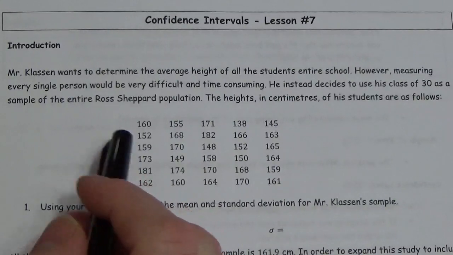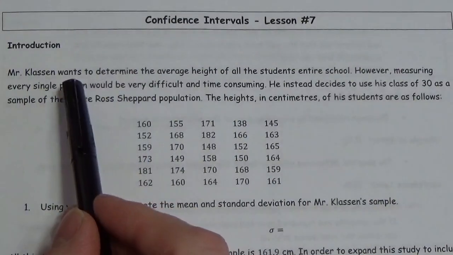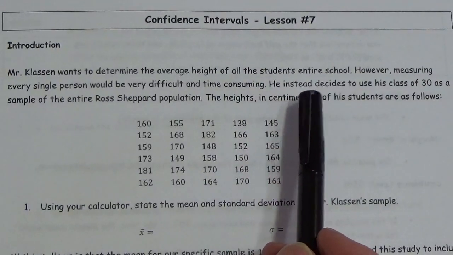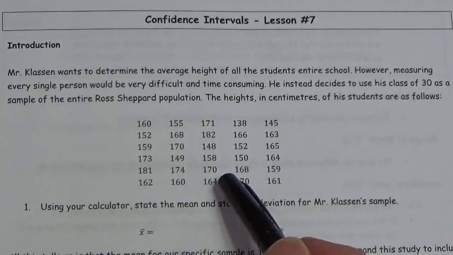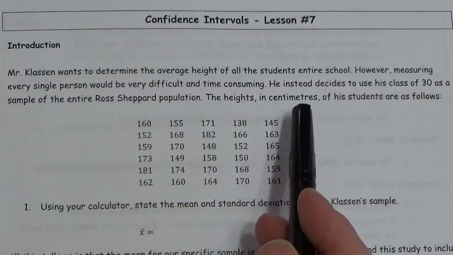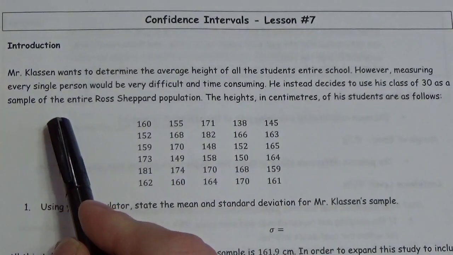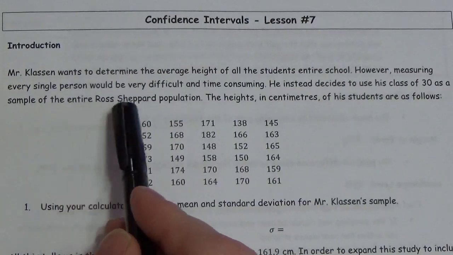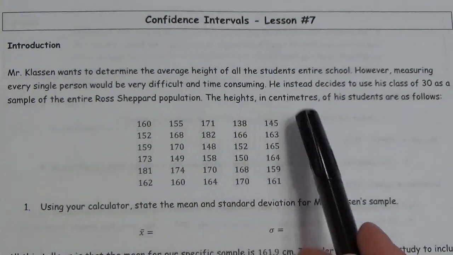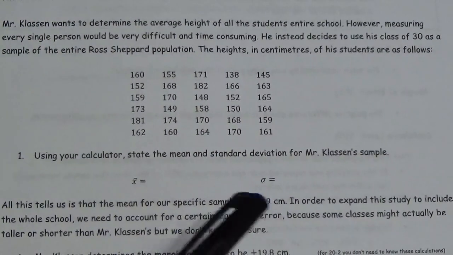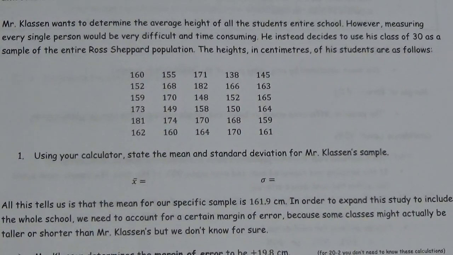So the example we start off with says Mr. Clausen wants to determine the average height of all the students for the entire school. However, measuring every single student would be very difficult and time-consuming. He instead decides to use his class of 30 students as a sample of the entire Ross Shepherd population. So the heights in centimeters of his students are as follows, and they're given right here. And we're supposed to use the calculator to find the mean and the standard deviation.